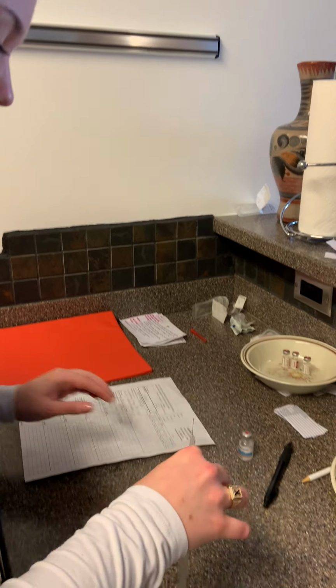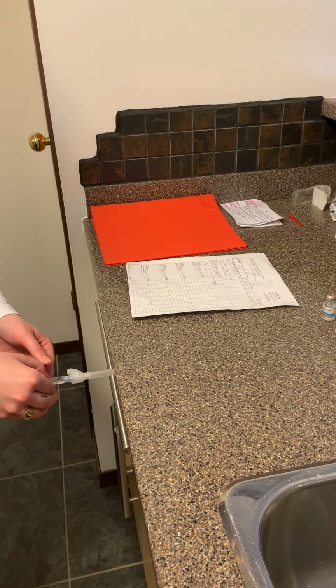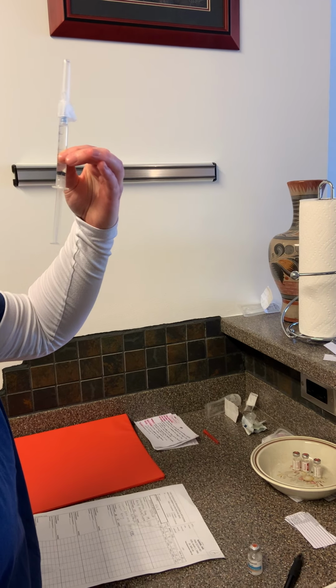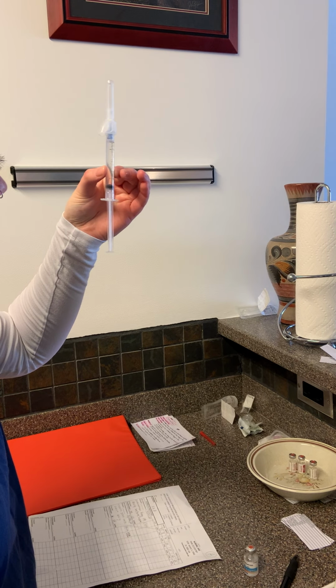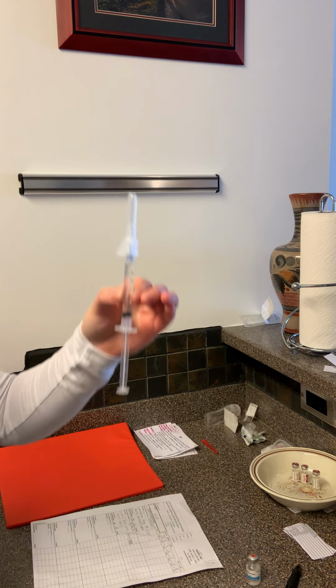Just going to recap it. Going to make sure I have no bubbles here and making sure that I have 3 milliliters. Okay.